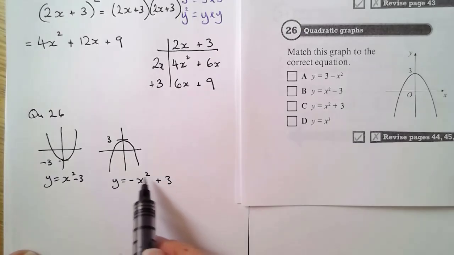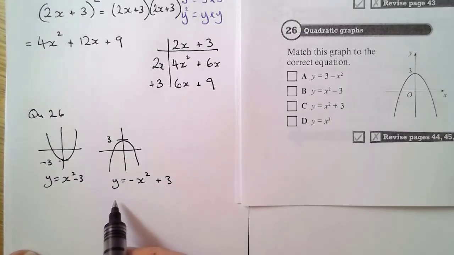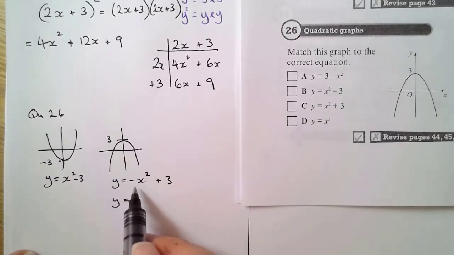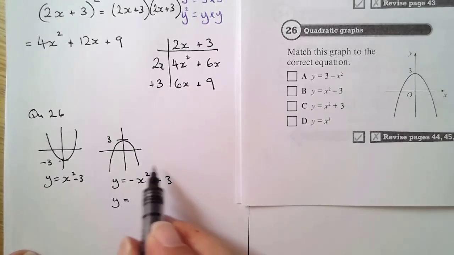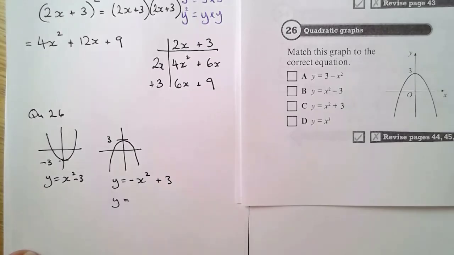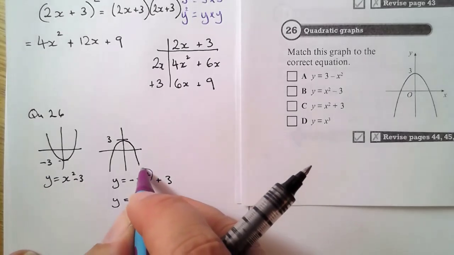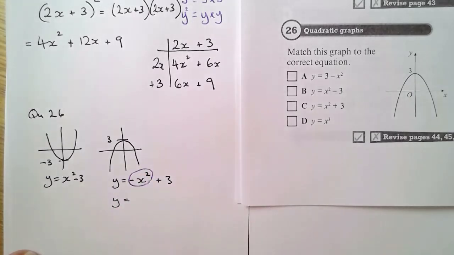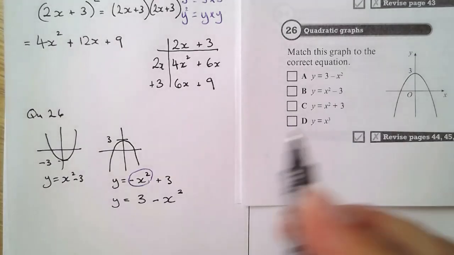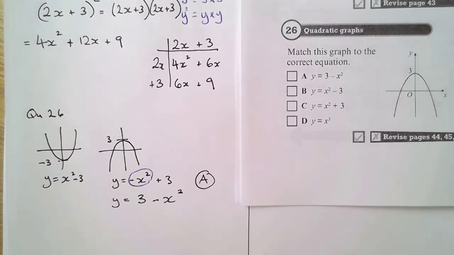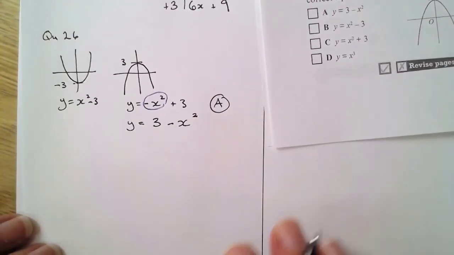It's not actually written that way in the answer. It's written y equals 3 minus x squared. We can swap these two over as long as we keep the x squared with that negative symbol. So 3, we're bringing all that over here, -x squared. And I am hoping that that is, yeah, indeed the right answer here. Sometimes I hold my breath to make sure I've done it right.